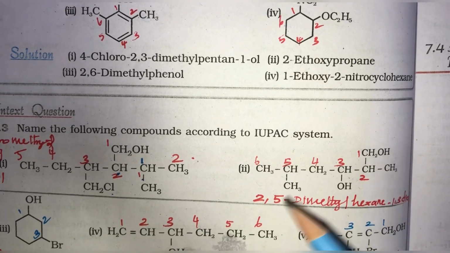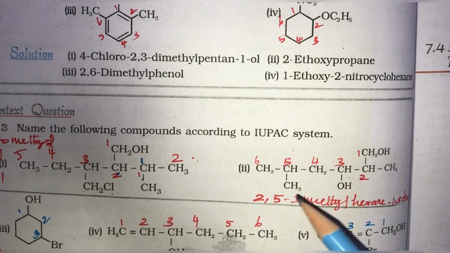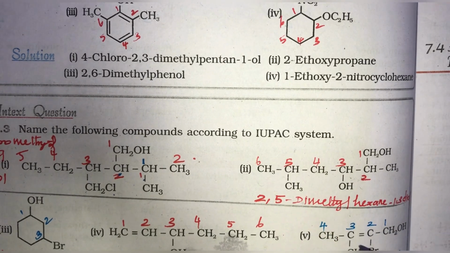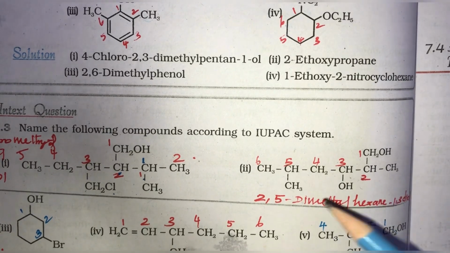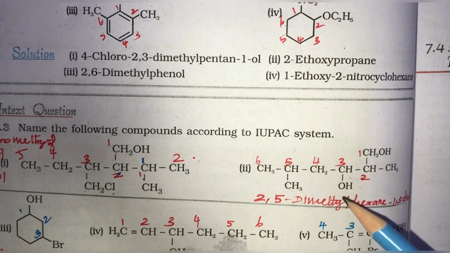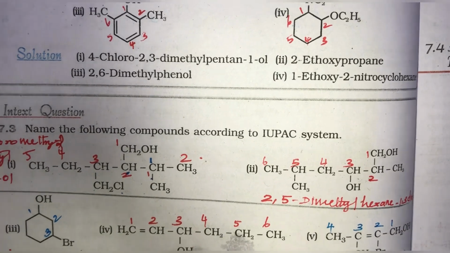Thereby we can say the second position and the fifth position, dimethyl hexane, 1,3-diol. First position and third position alcohol is present. So 2,5-dimethylhexane-1,3-diol is the IUPAC name.